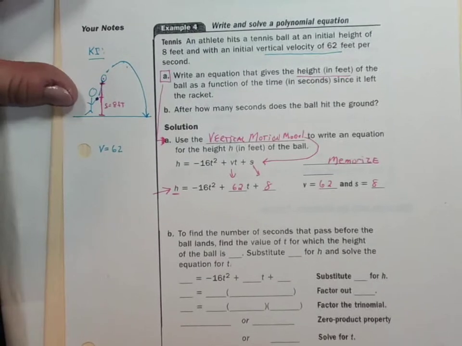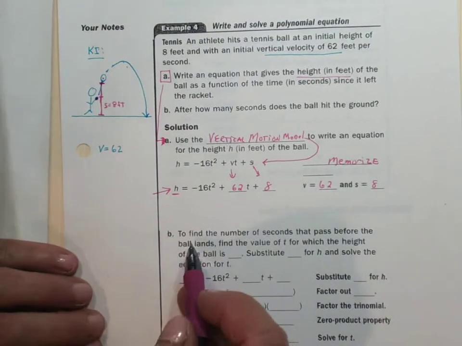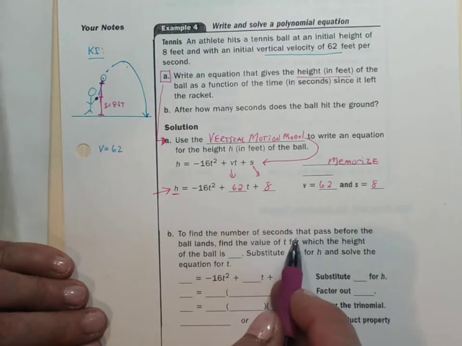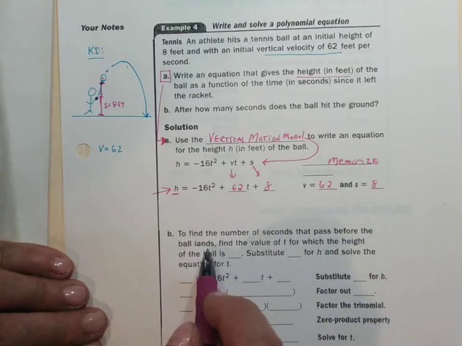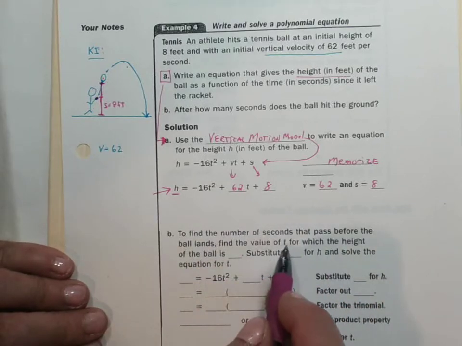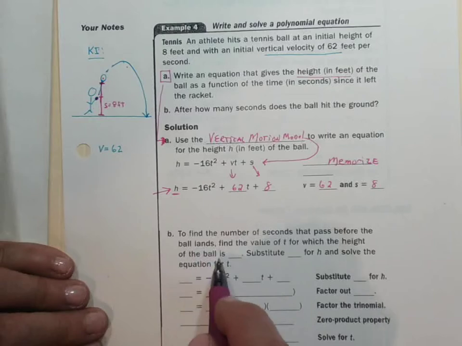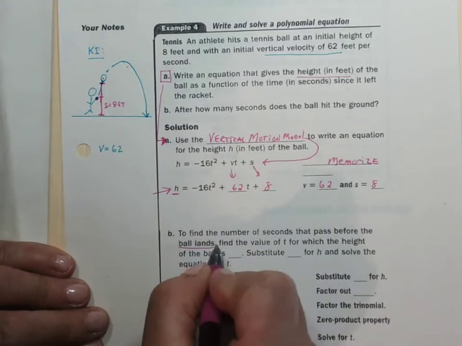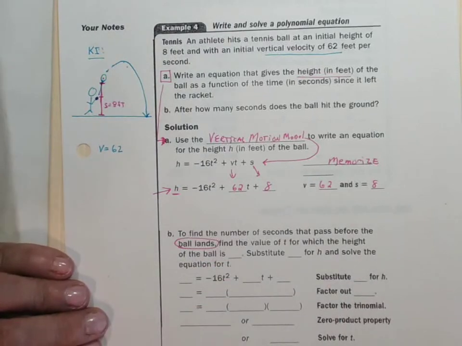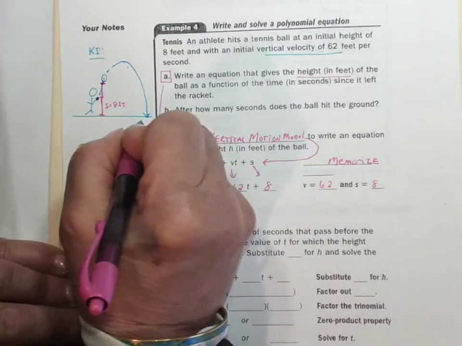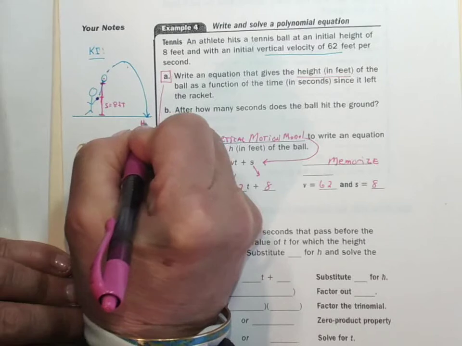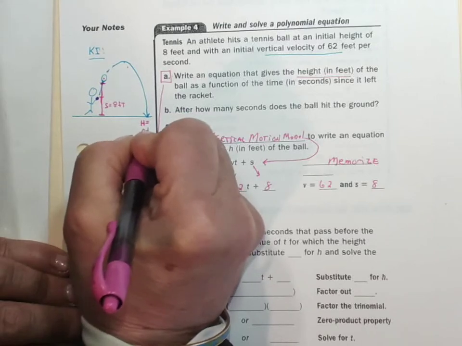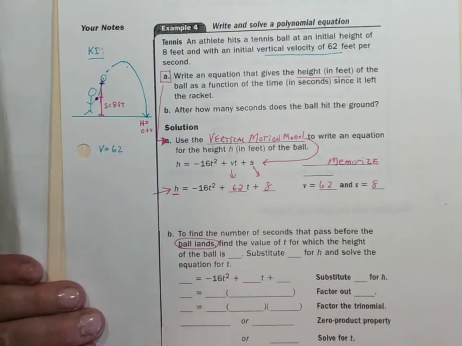So now, to find the number of seconds that pass before the ball lands, find the value of t for which the height of the ball is 0. Okay, so it asks for when the ball lands. So that means that the height is equal to 0 feet. When does it land on the ground?